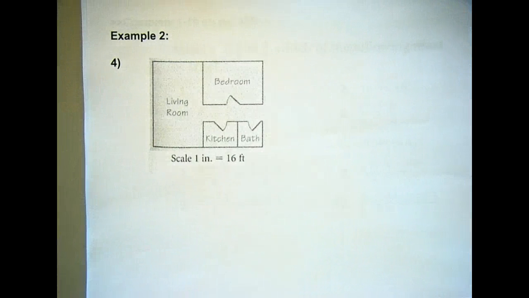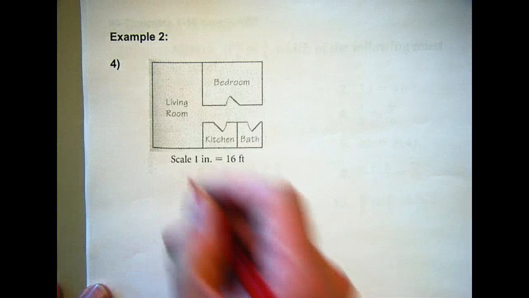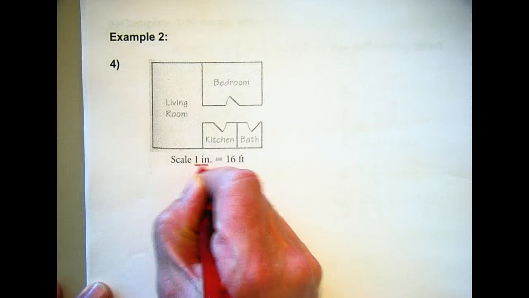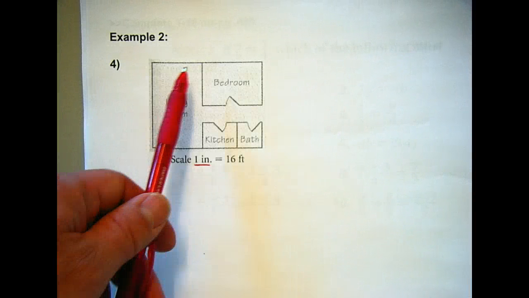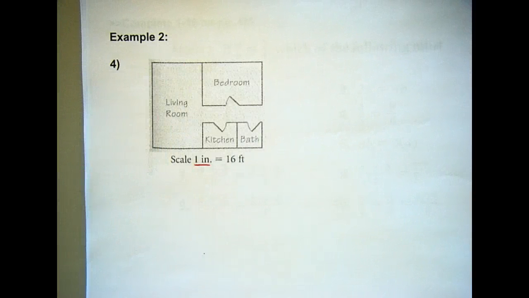Hey, take a look at number 4 on page 497. Okay, it says, what are the actual dimensions of the living room? All right, and they give you a scale factor here. So in order to do this, if they're measuring in inches, if you know 1 inch is equal to 16 feet, you need to make sure you have an inch ruler. Okay, I want you to work with your partner, figure out what the actual dimensions of the living room are.